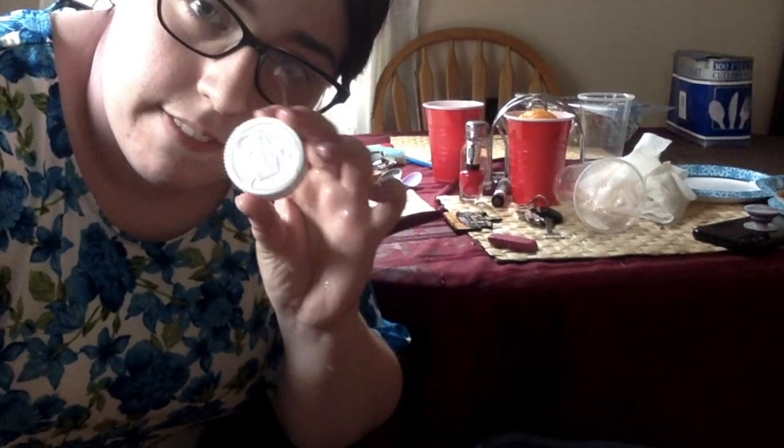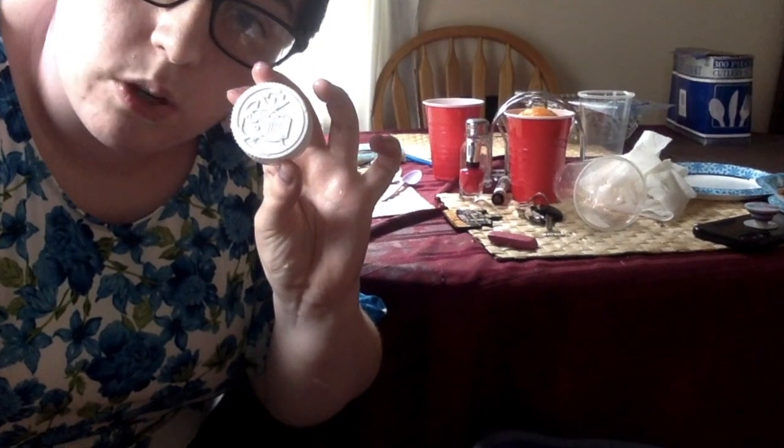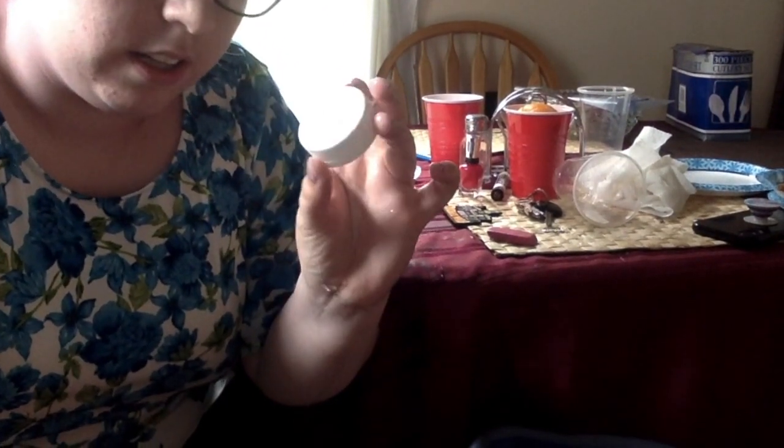Now I have the cap that would go on your medicine or your vitamins. We're going to place it like this into the water, and it floats. Now some of you might be thinking, well, maybe you have to put it the other way for it to sink. So let's find out. If I place it the other way, it also floats. So no matter which way I put it, it floats.